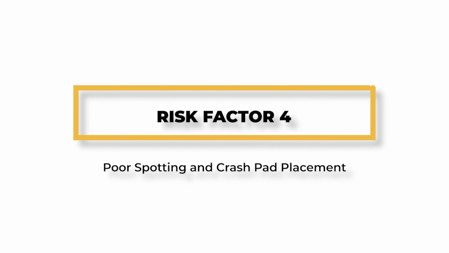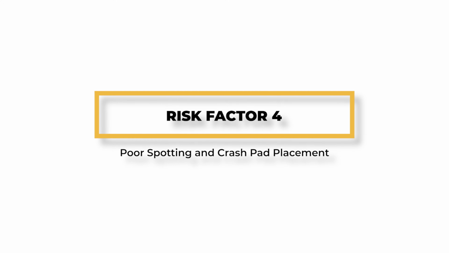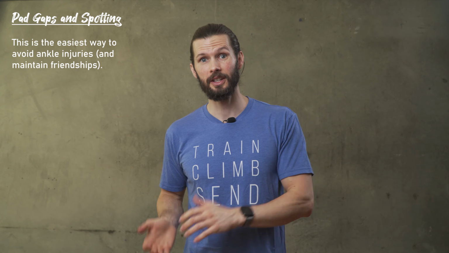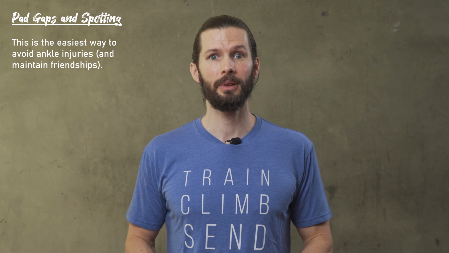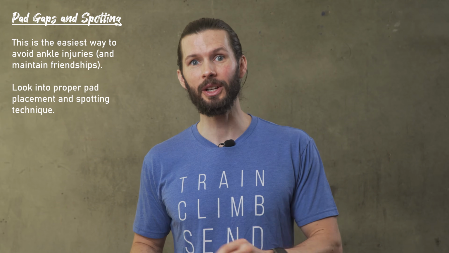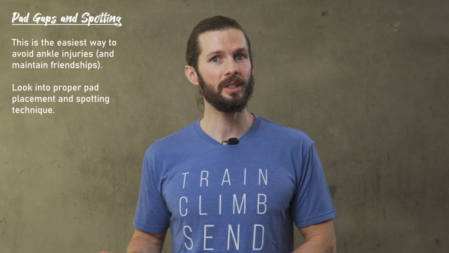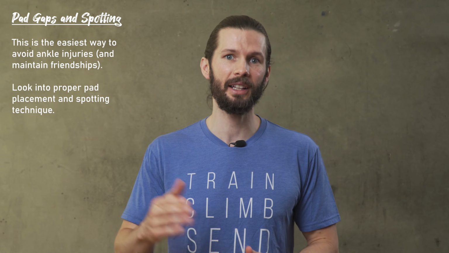This is actually a huge risk factor for climbers and something that needs to be particularly emphasized to newer climbers. Proper pad placement is crucial in protecting your ankles, so take note from experienced climbers on how they line up pads. Avoid gaps and stacks and use active spotting.